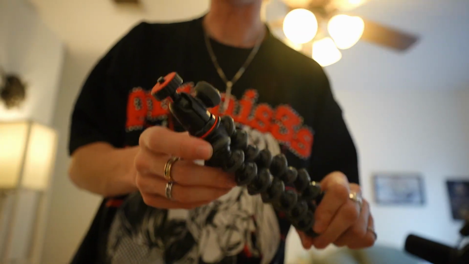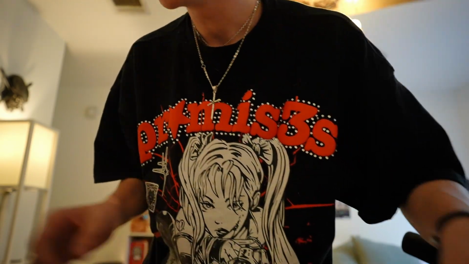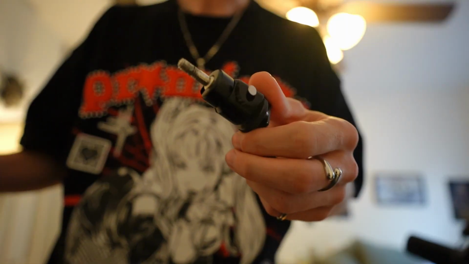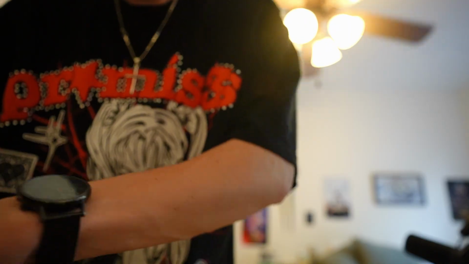And then we have another little Gobi tripod that's way too small to fit this camera. So that won't work. And then we have this guy. I don't think that's useful. I don't, and then maybe this guy.